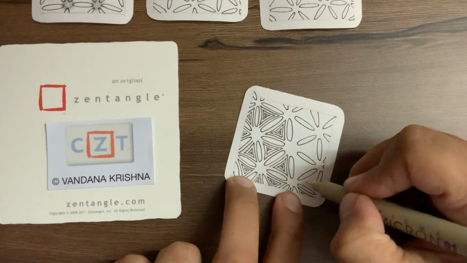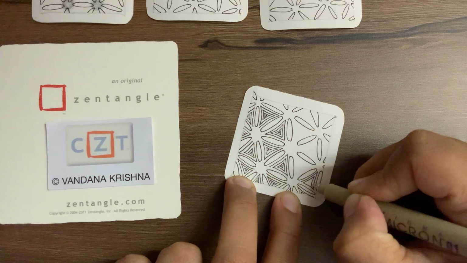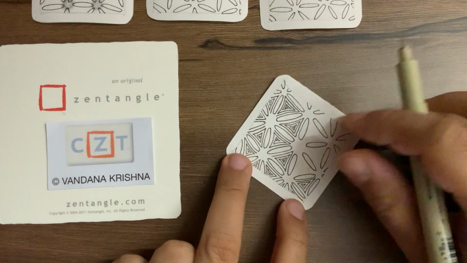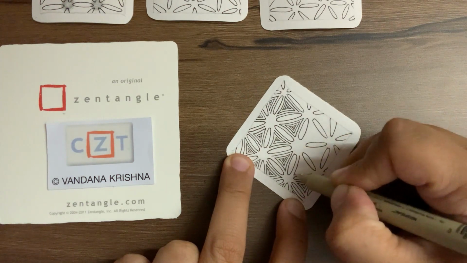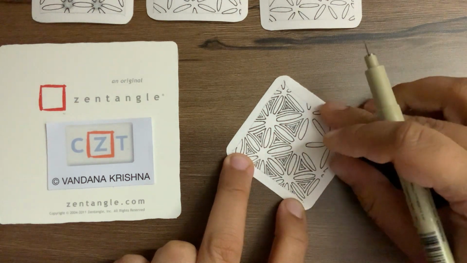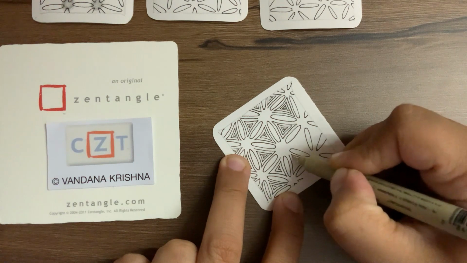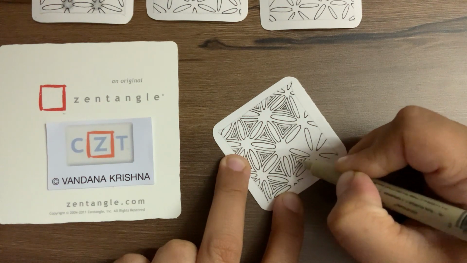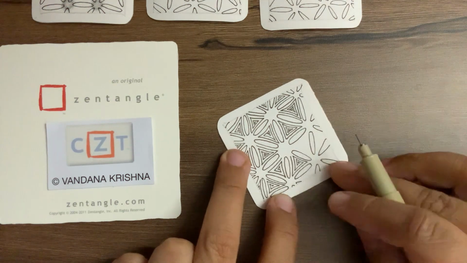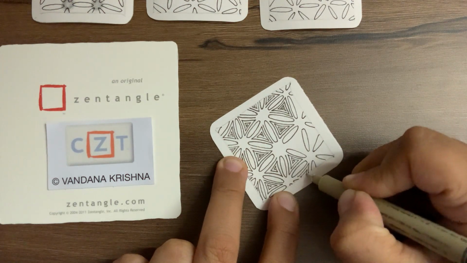Again, at the edges, whatever space you have, you're just going to add in lines within that space. So here's what we are going to get.